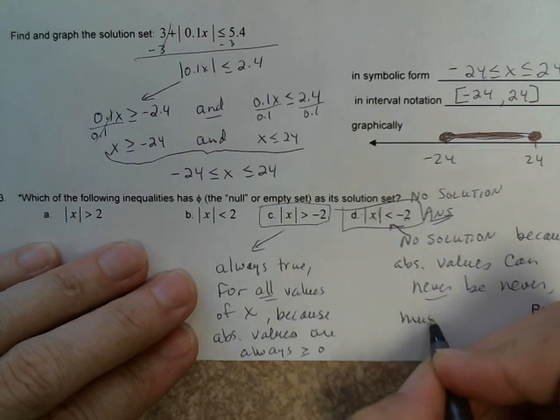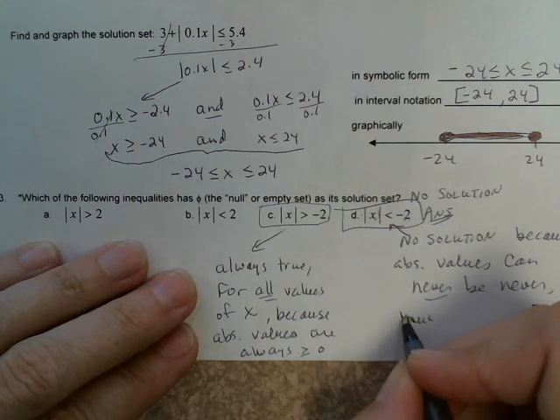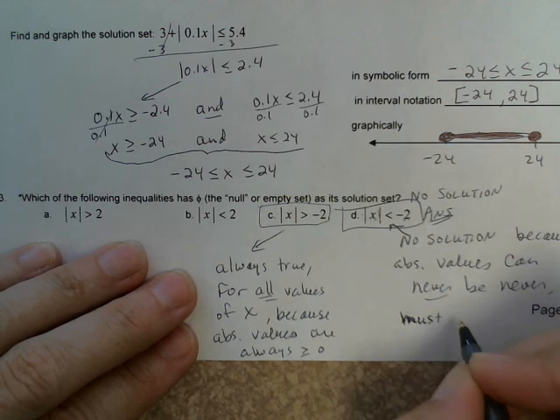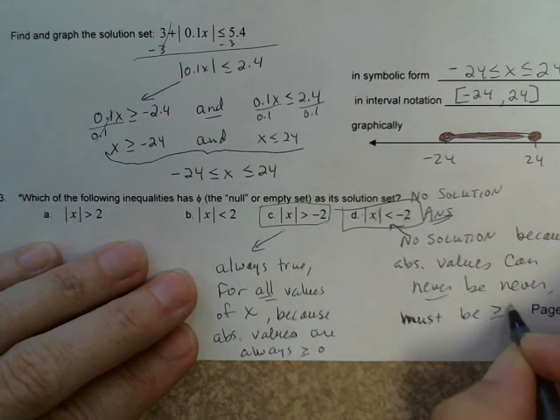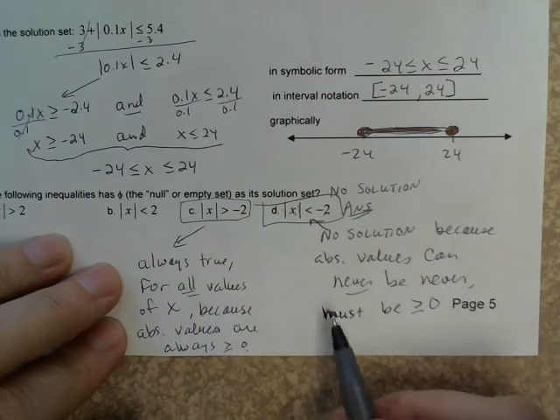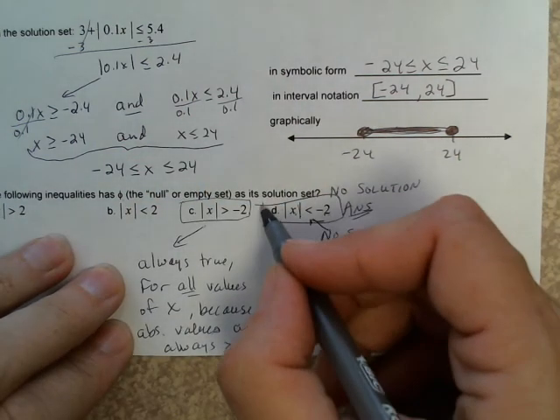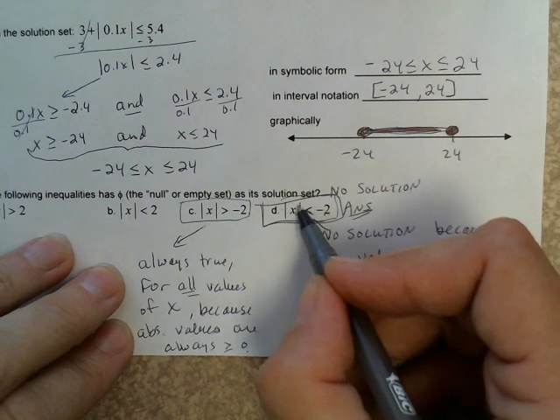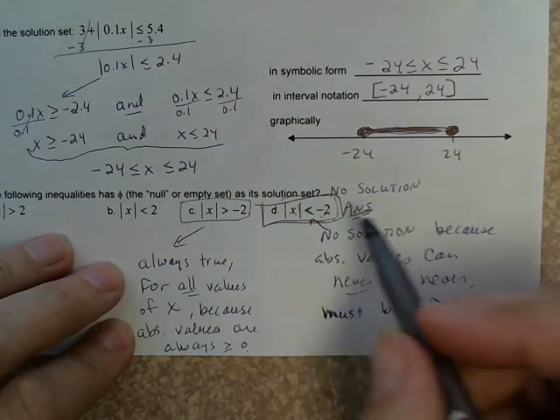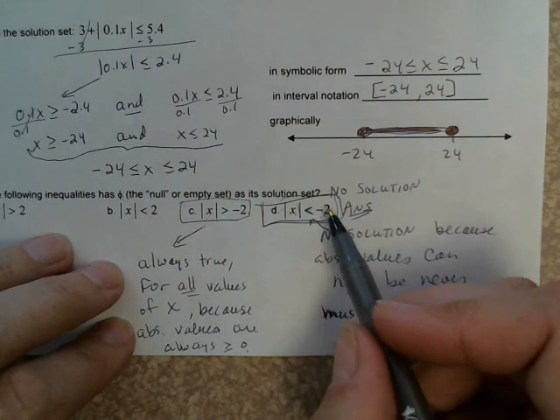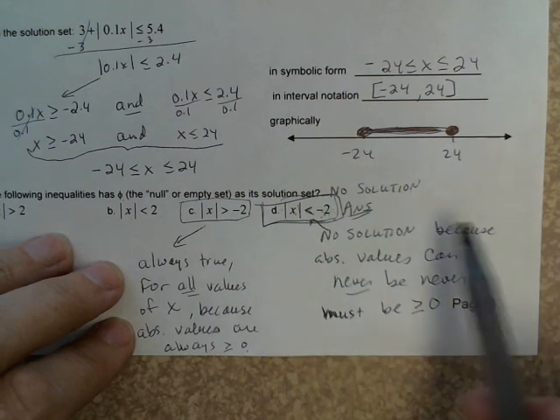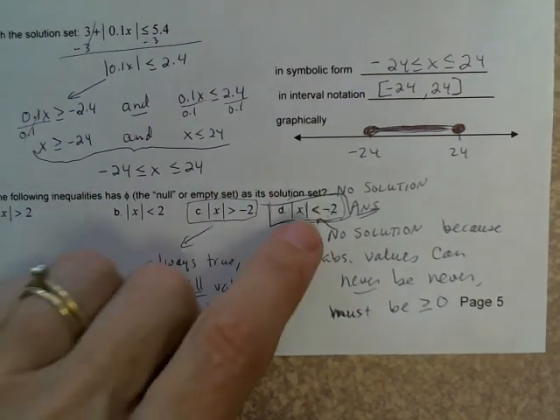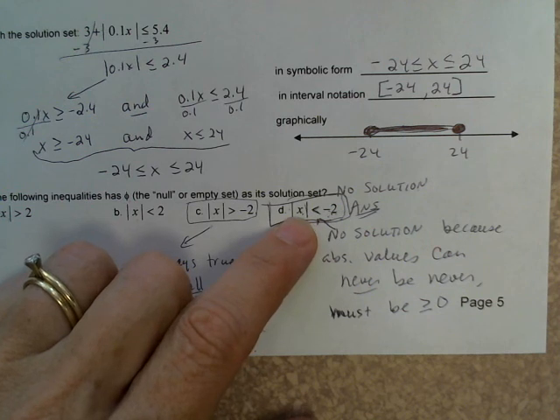They must be greater than or equal to 0, just like I said over there. So the answer to this question, number 3, is letter D. There's no solution. You can never have absolute values be less than any negative. It wouldn't matter what it was, if this was a 0 or anything negative, there is no solution to this. You couldn't put any value of x in there and have that be a true statement.